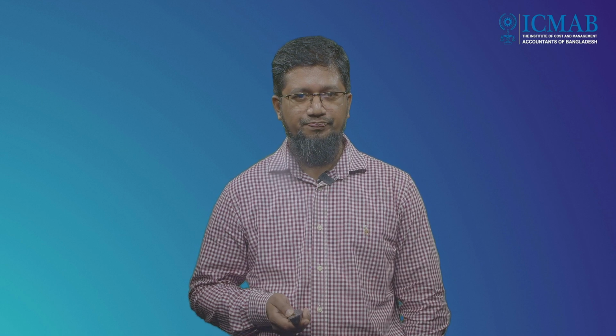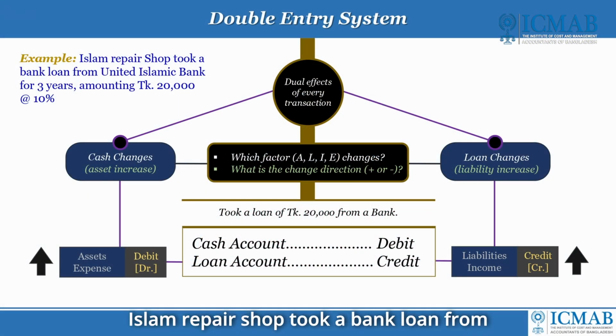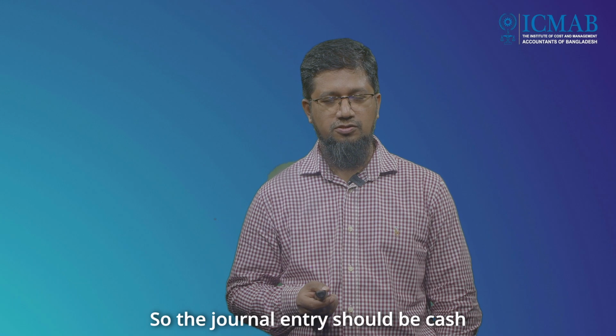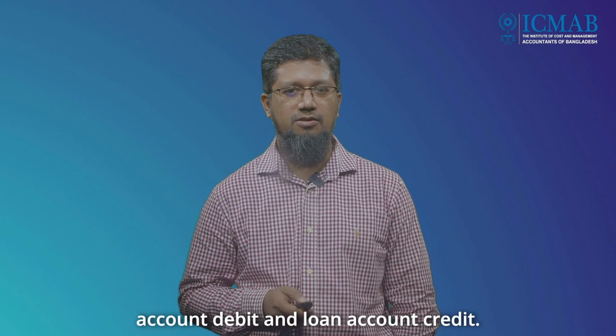Let's check an example. Islam Repair Shop took a bank loan from the United Islamic Bank for 3 years amounting taka 20,000 at the rate of 10%. So here the cash balance of the company has increased and a liability has been incurred. This is called bank loan. So we have identified the two accounts, and here one is cash, that is an asset. So the asset has increased, so it should be debit, and on the other hand loan is a liability and the liability has increased, so it should be credit. So the journal entry should be cash account debit and loan account credit.